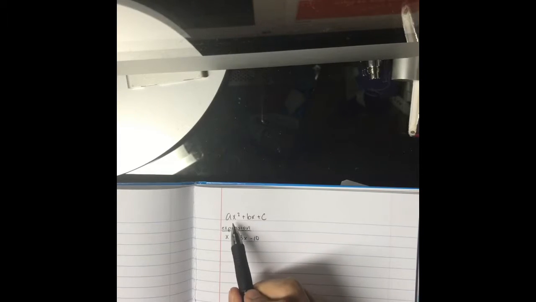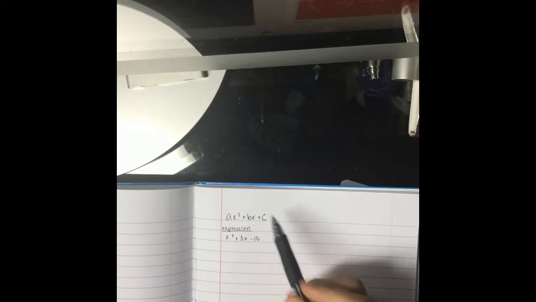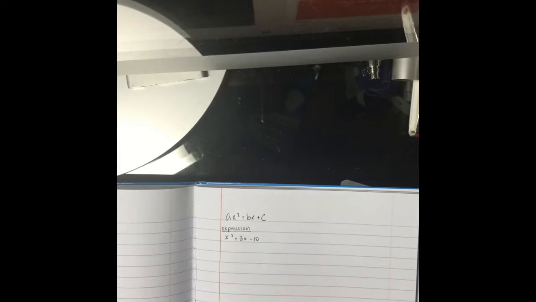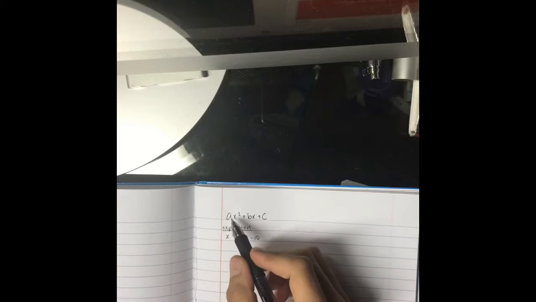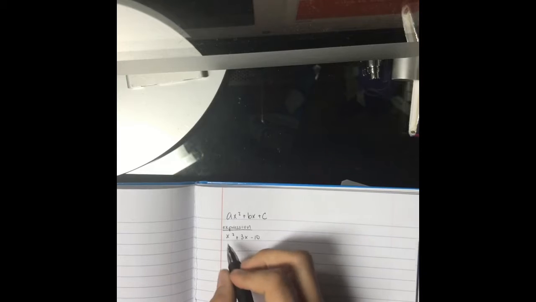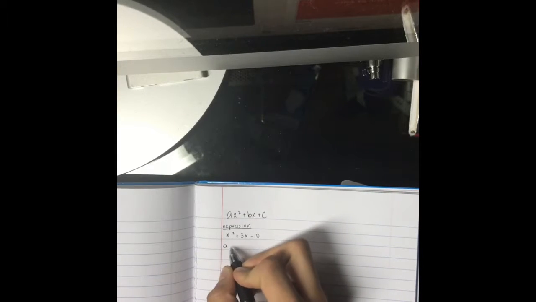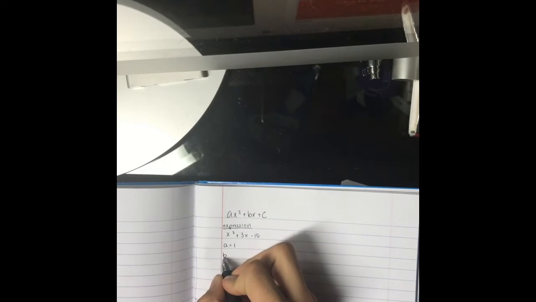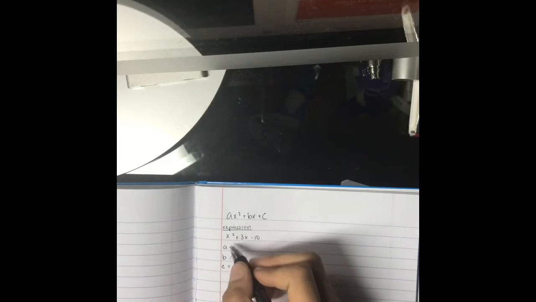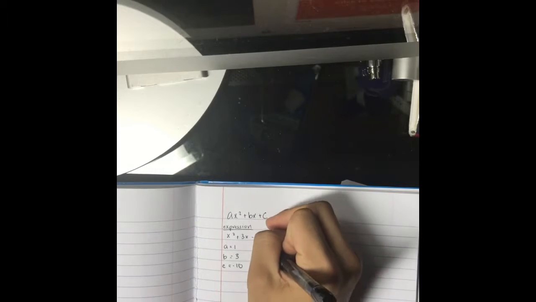Okay, first, you must understand that a trinomial is actually ax squared plus bx plus c. Those are the terms. And you're going to need to know that these correspond with each other. So then first we find the a of this would be a equals 1. B would equal 3 and c would equal negative 10. So now that we have these all, we can just plug it into our quadratic formula.